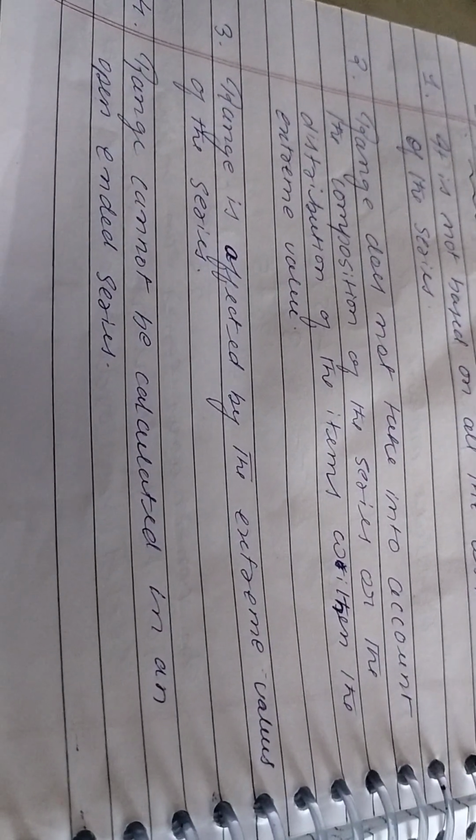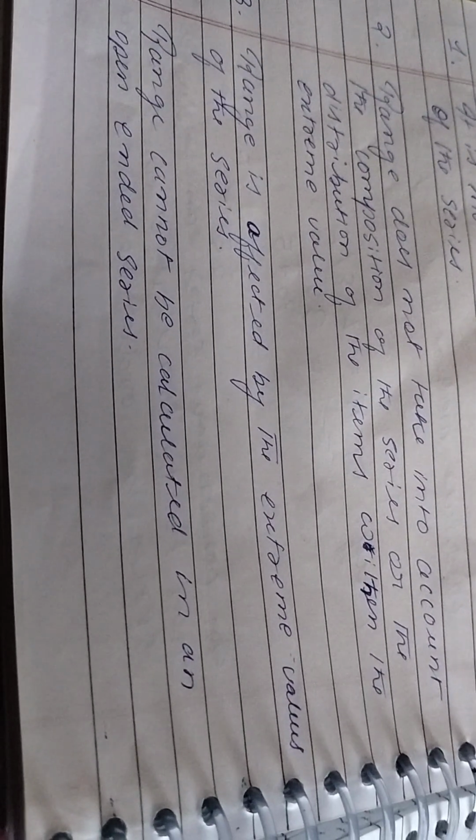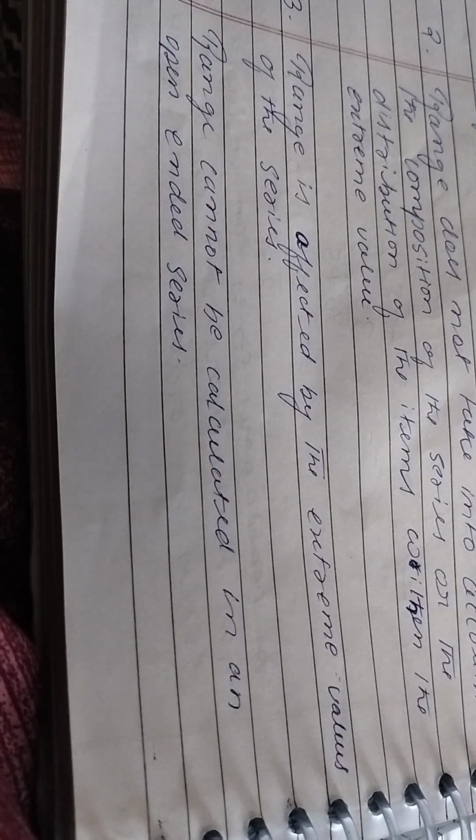It doesn't give the detailed idea. Range is affected by the extreme values of the series, as it takes the extreme large observation. If the series has 20, 30, and all of a sudden one observation is 1000, then subtracting the smallest value 10 from 1000, we get 990. But is that dispersion? It is not, because 990 is just one exceptional case of 1000.